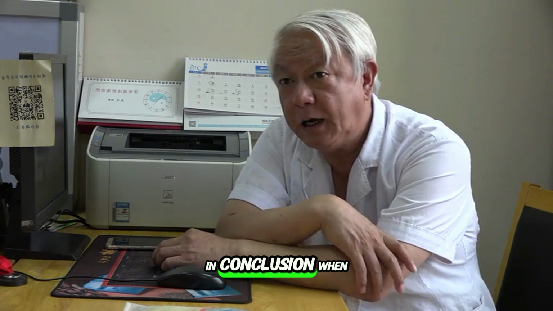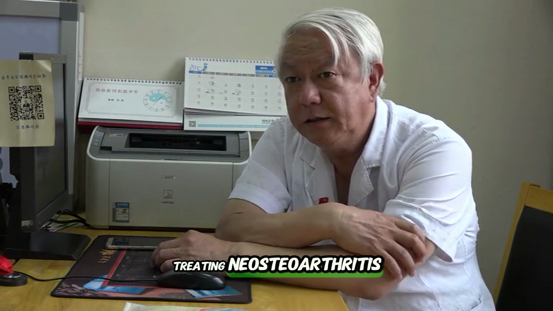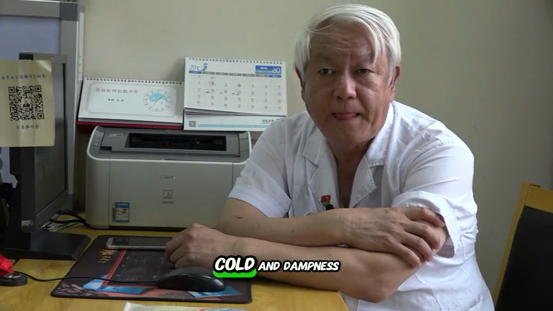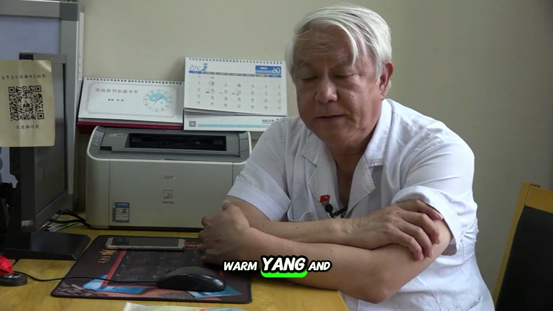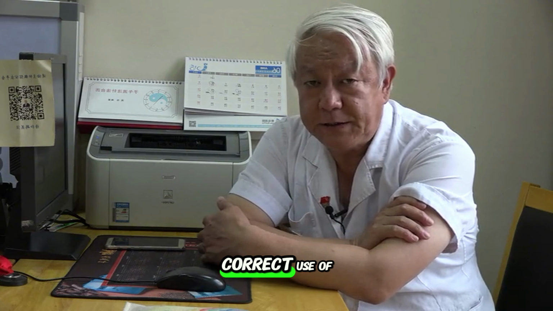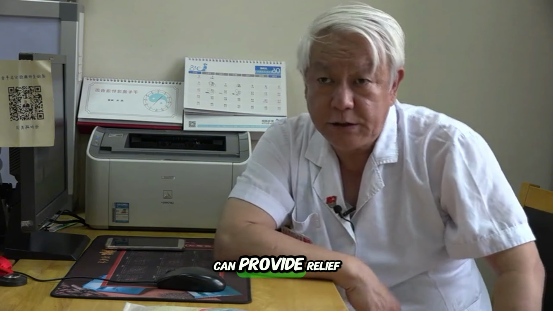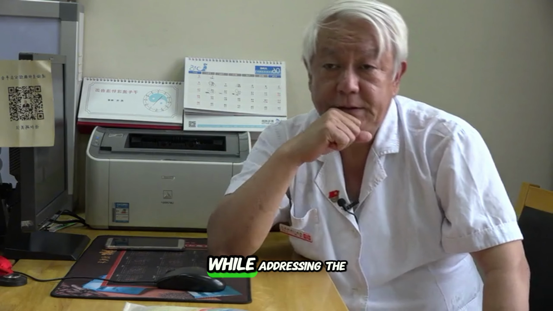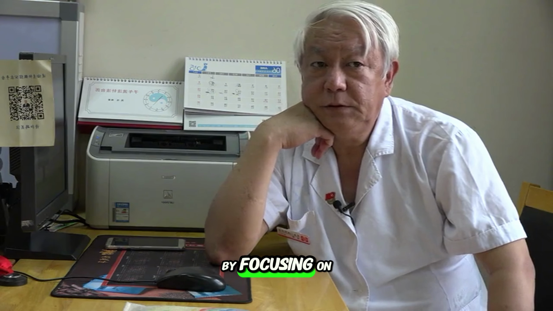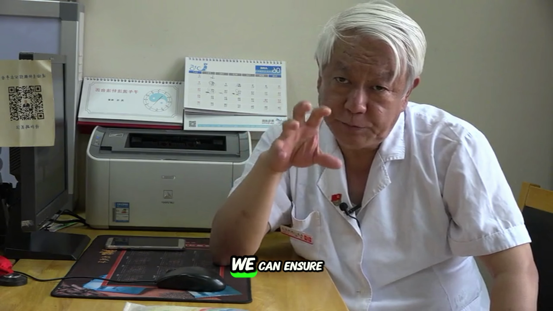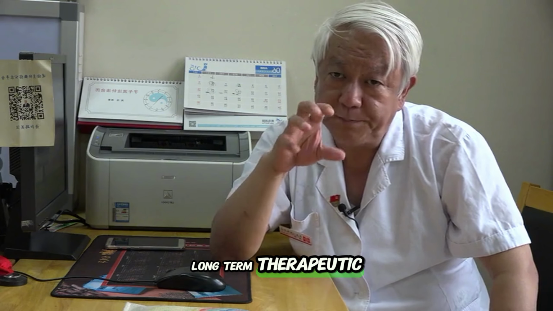In conclusion, when treating knee osteoarthritis with liver and kidney deficiency, cold, and dampness, the key is to nourish the kidneys, warm yang, and clear damp heat. Acupuncture, along with the correct use of herbal remedies, can provide relief from pain and swelling while addressing the root cause of the disease. By focusing on the yin-yang balance, we can ensure long-term therapeutic benefits.